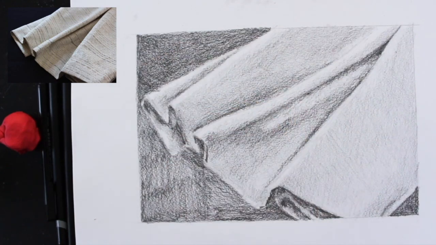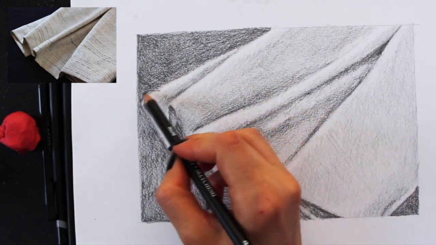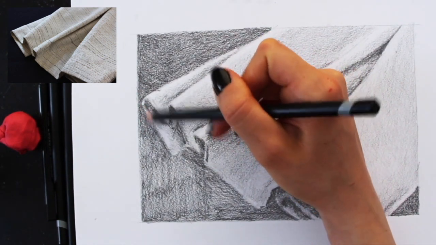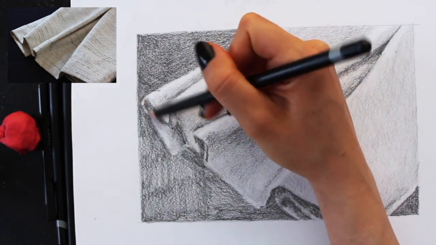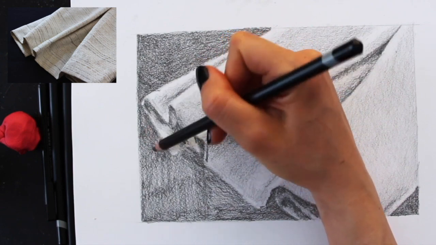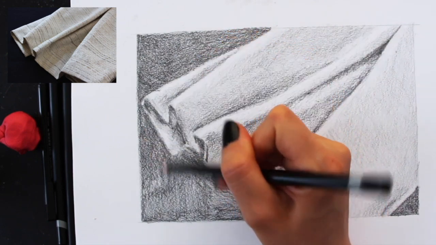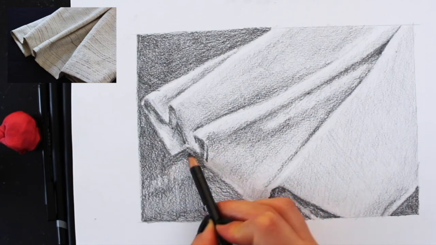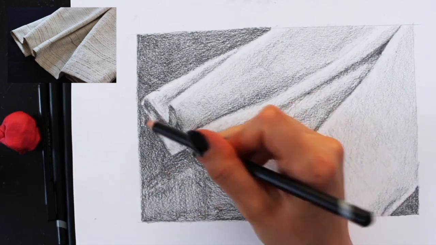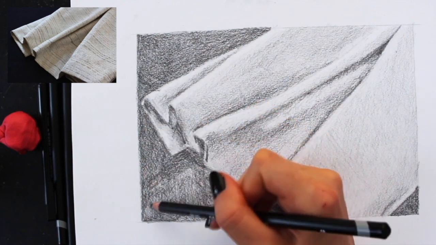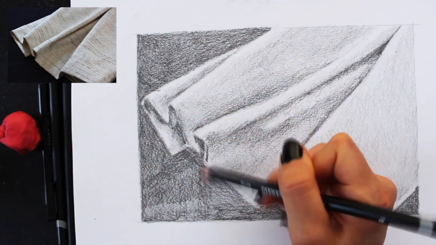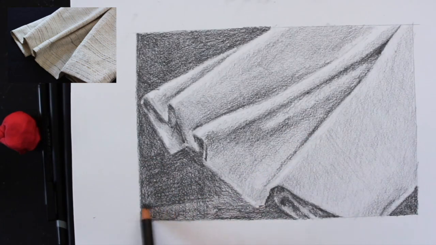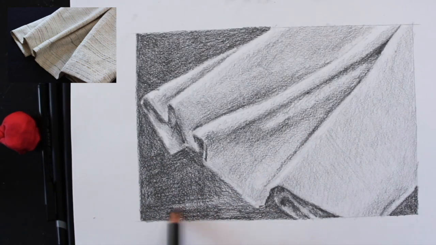And hopefully you can see how, even though I'm not going for super smooth shading or hyper realism, I am able to achieve higher levels of realism just by capturing the values. And also how I'm able to get rid of a lot of that sketchiness that I've left behind through just making sure that I'm layering on graphite with a consistent pressure.